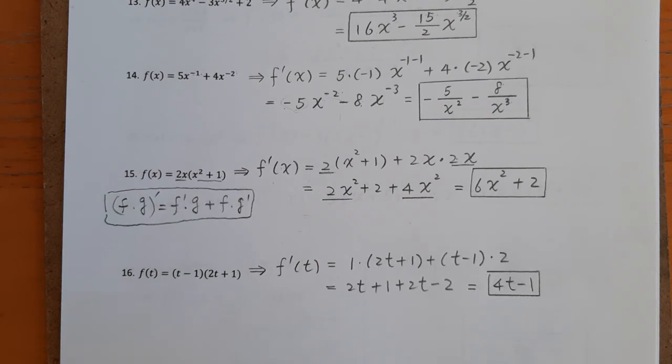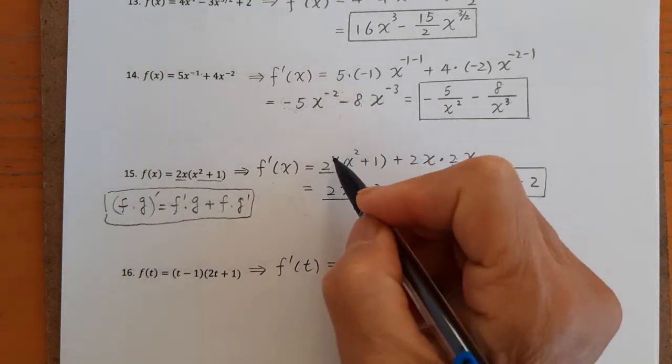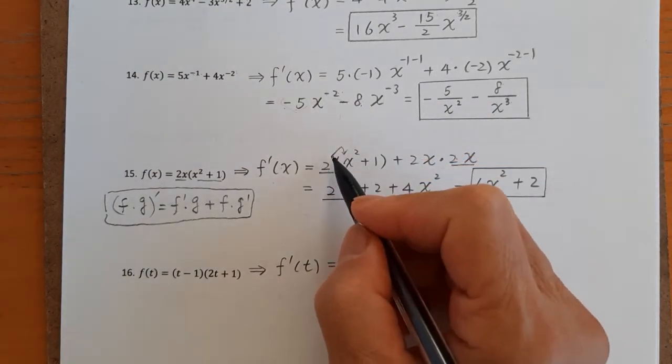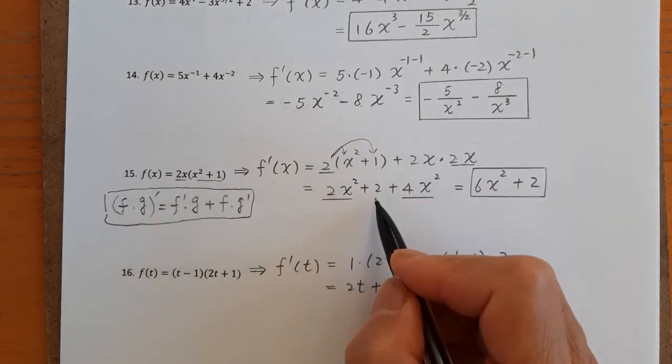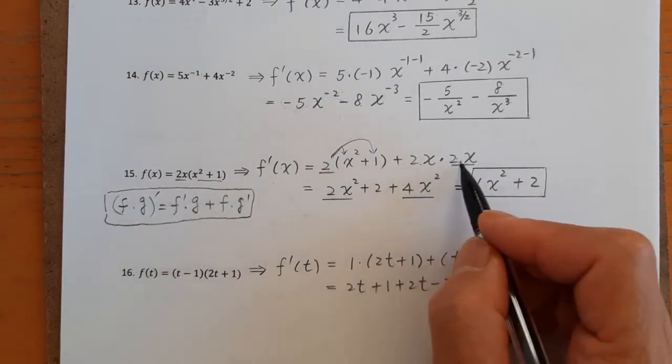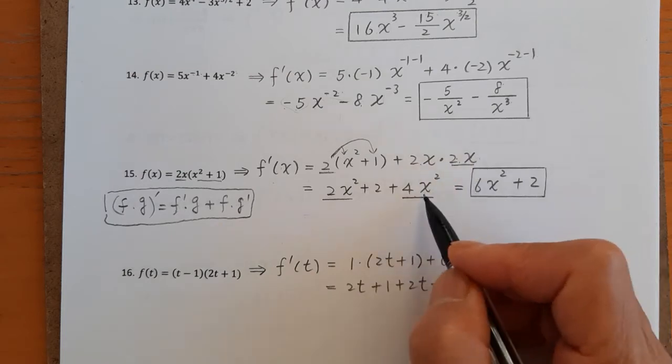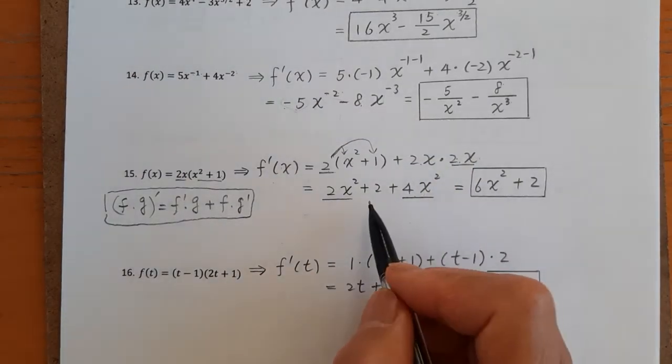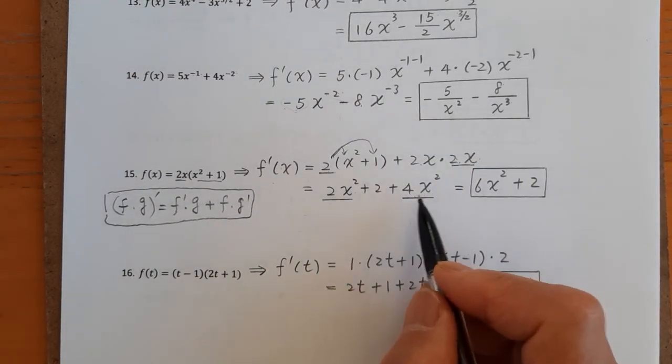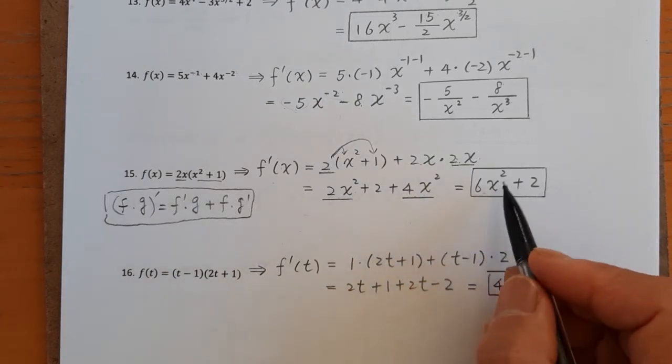And then distribute in: 2x squared plus 2 times 1, 2. Remove the parentheses. 2 times 2 is 4x. X times x is x squared. Then combine like terms: 2x squared and 4x squared. 2 add 4 is 6x squared plus 2.